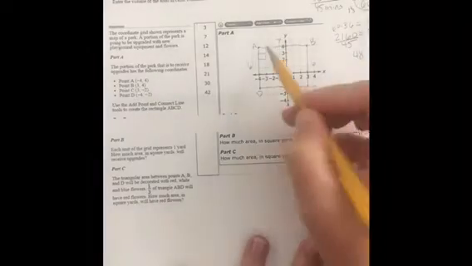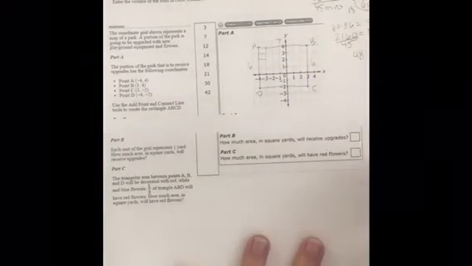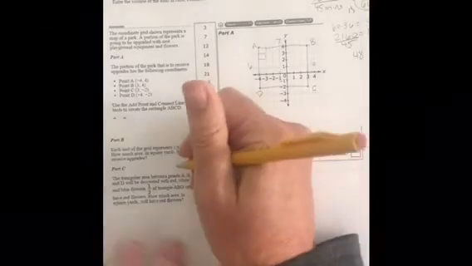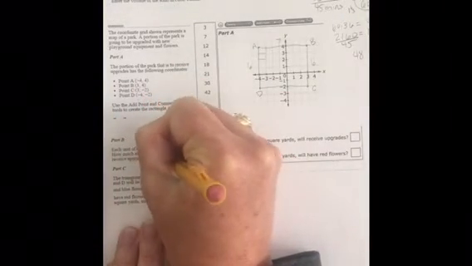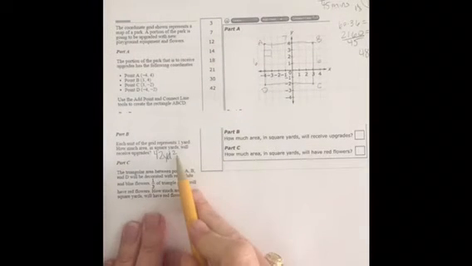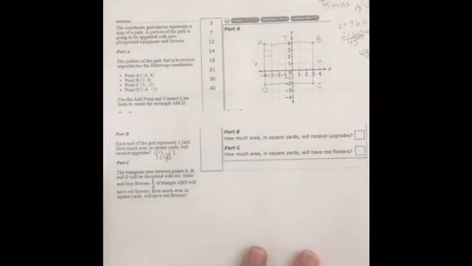Okay. So I have 6 rectangles by 7 rectangles, so if I were to count all these up, that means that I would get 42. And since it tells you it's yards, it would be 42 yards squared. Area always has this little 2, an exponent of 2, because there's 2 units you're looking at, length and width, or 2 measurements.